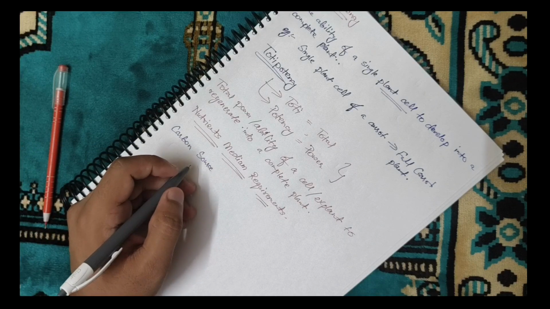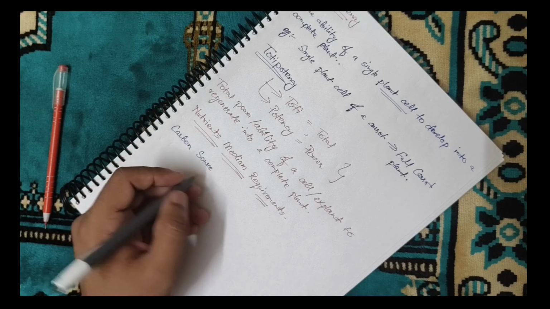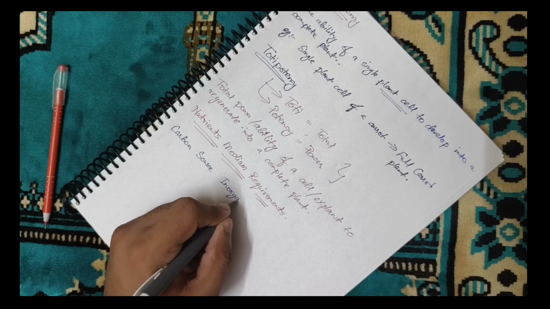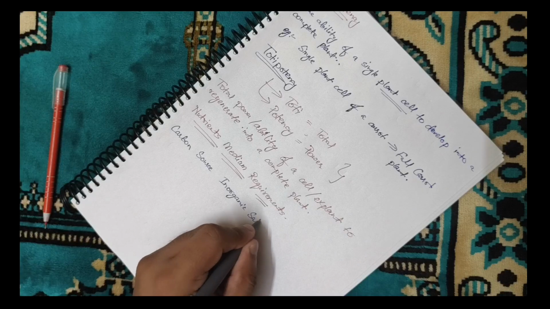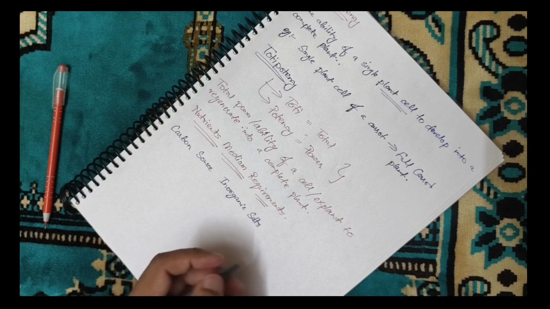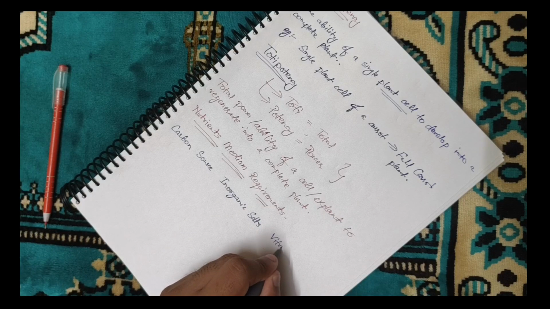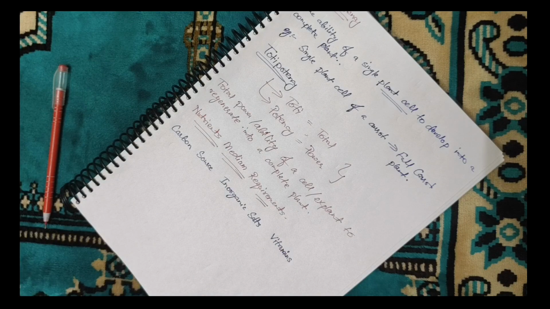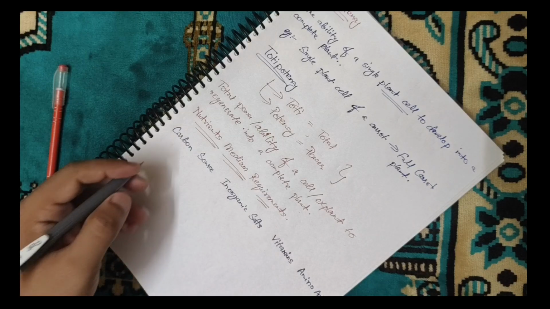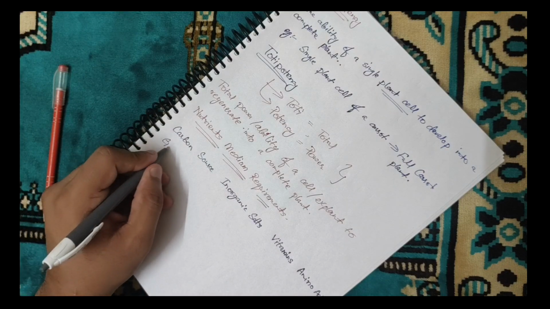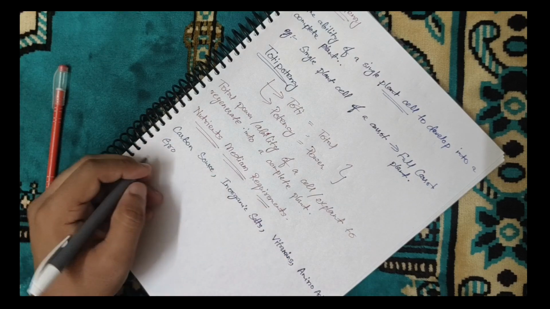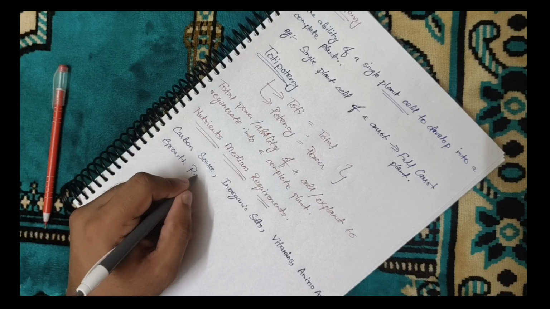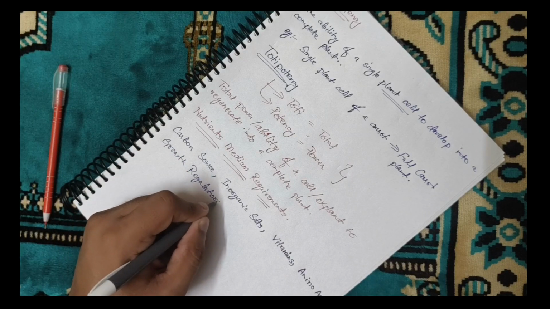Carbon source, inorganic salts, vitamins, amino acids, and last but not the least, growth regulators.